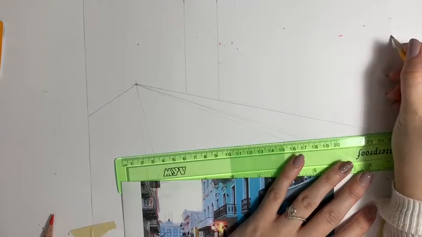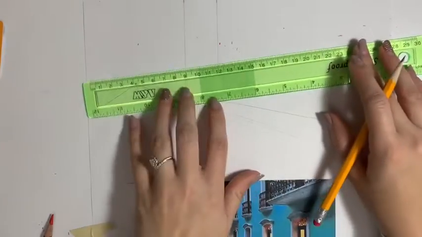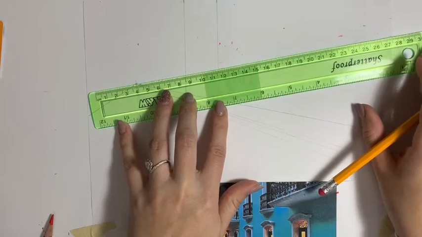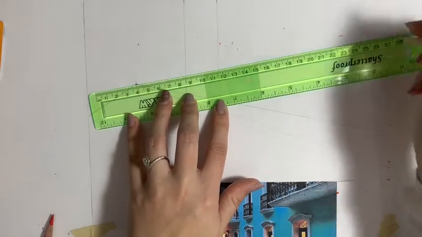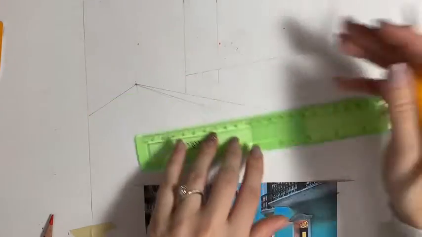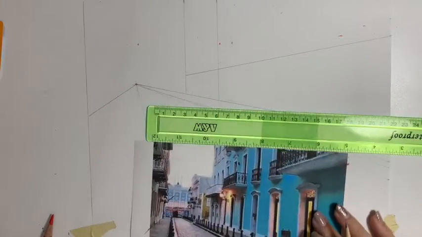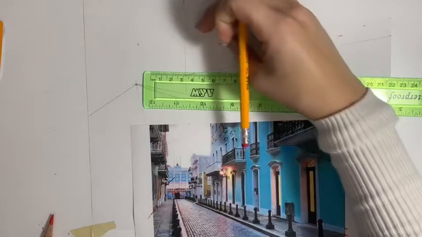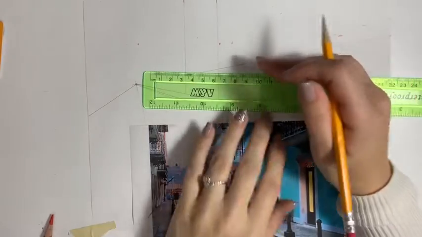Let's bring this right there. Now it's not going to be exactly like the image. You can make it as close as you can, but again, it's not going to be exactly like the image. All right, just like that. That's as best I'm going to get it. All right, so my building is a little bit thicker here than I probably wanted it to be, but that's okay.